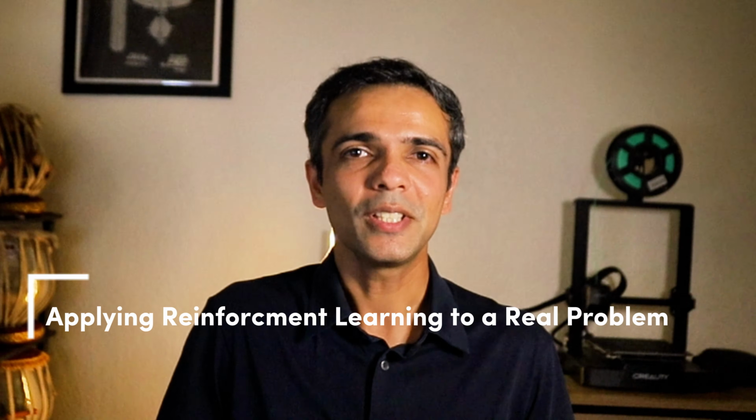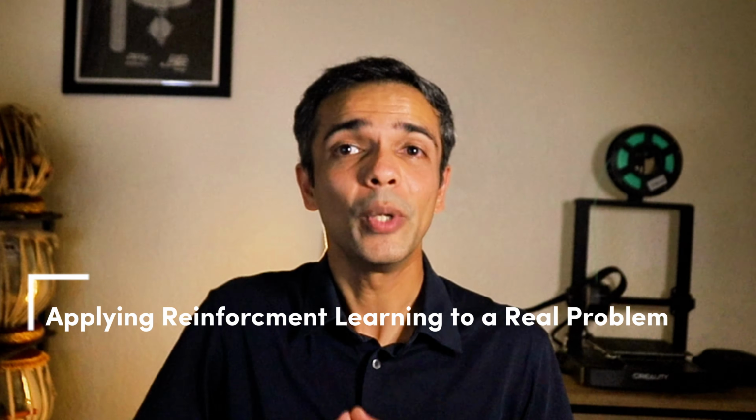Some of you might say, why not just use something like a PID control? I know that PID might be a better solution in this case, but the point is not to create a perfect control system to balance a pendulum. The goal is to learn together the end-to-end process of applying reinforcement learning to a real problem.